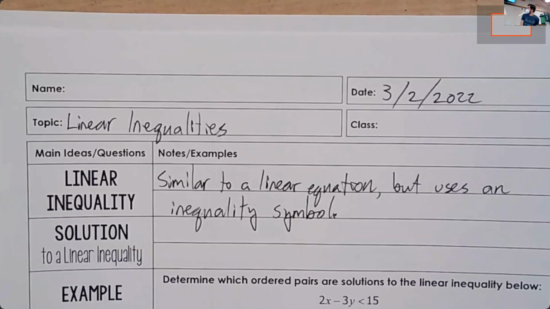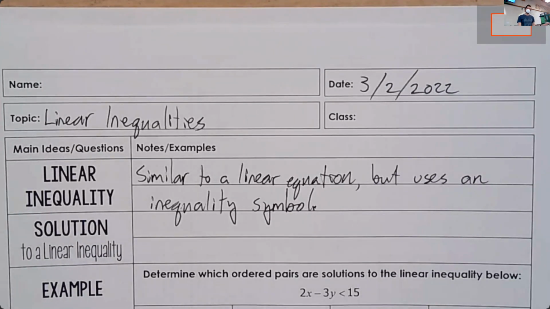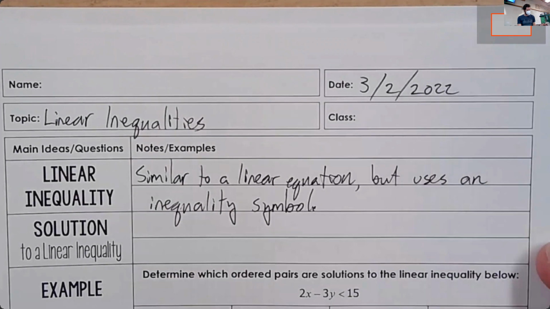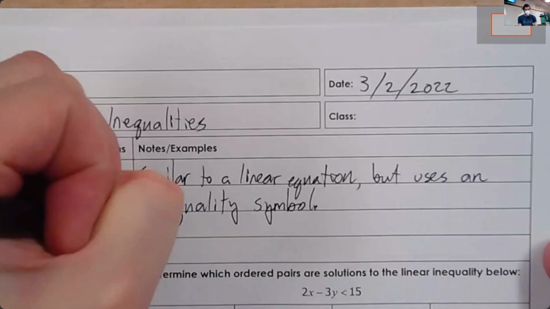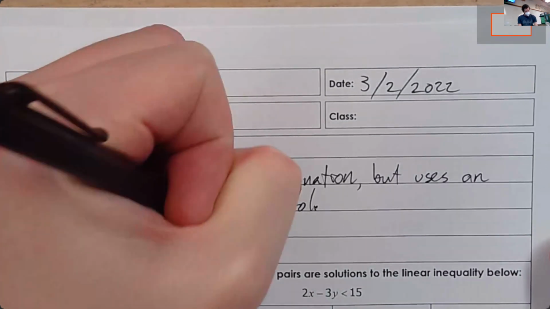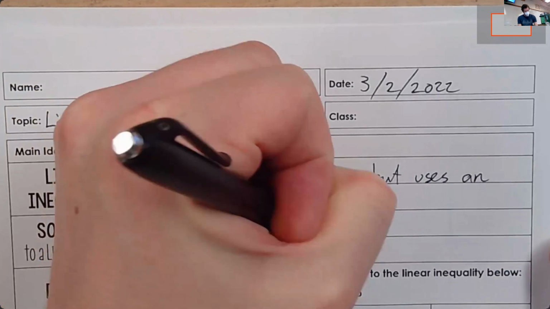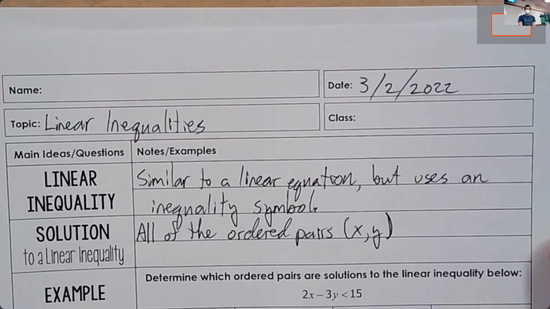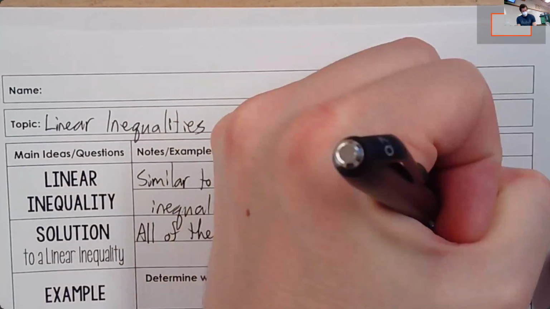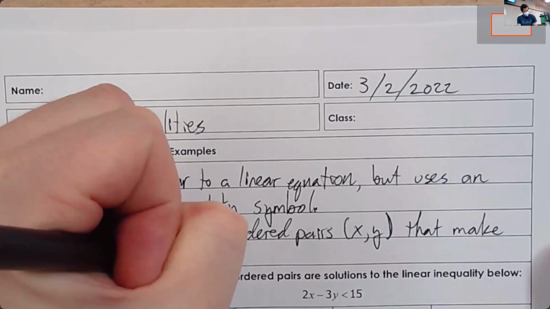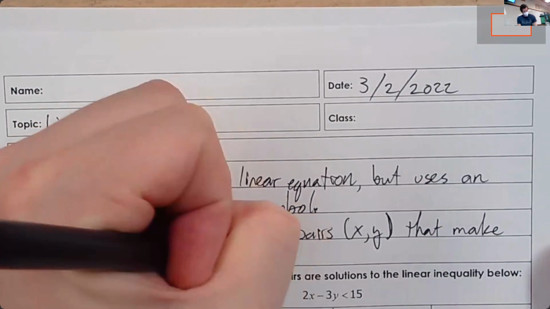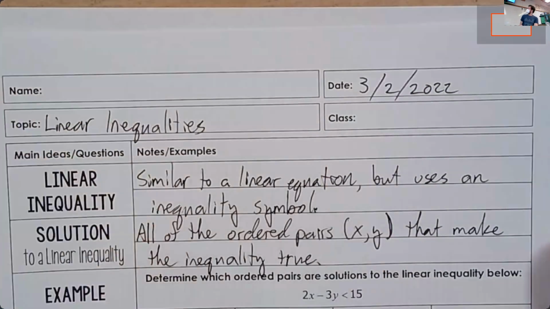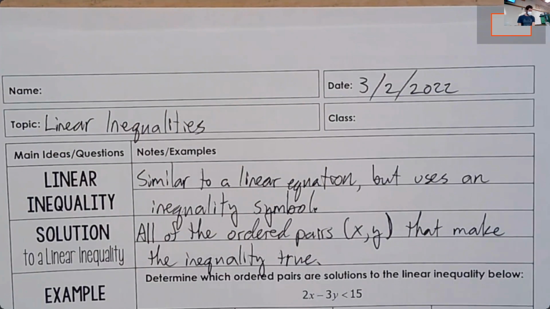All right, so the solution to a linear inequality is a little bit different than the solution to a linear equation, because with linear equations, there was one answer because it had to be equal to it. If we're talking about greater than or less than, there's a wide range of possibilities for answers. And so the way that we're going to write this is the solution to a linear inequality is all of the ordered pairs. And ordered pairs, again, are just x, y coordinates. So they're all of the ordered pairs that make the inequality true. All of the ordered pairs, the x, y coordinates that make the inequality true.